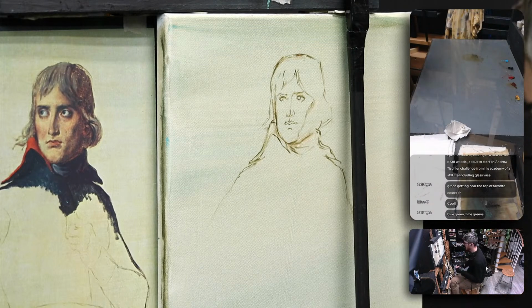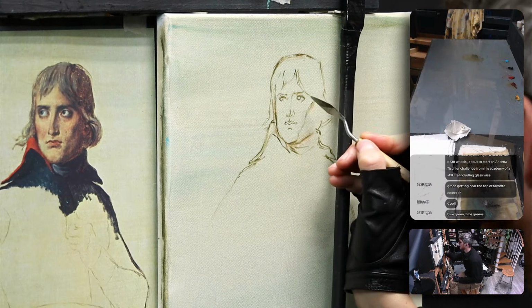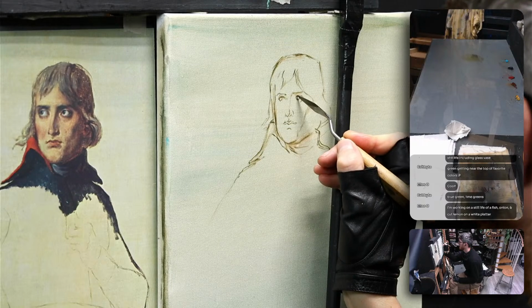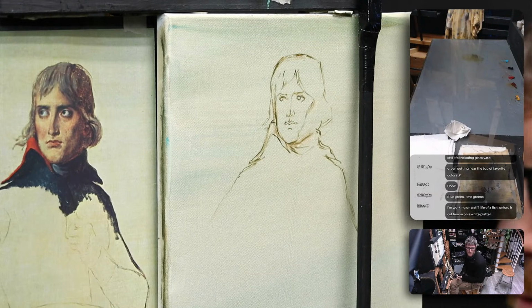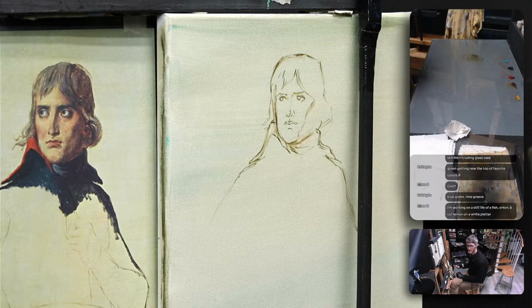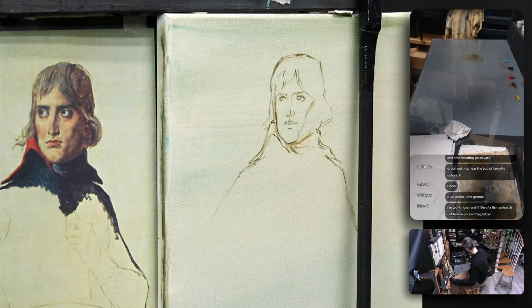Like green in general, you mean? Working on a still life of a fish, onion, and cut lemon on a white platter. So how long does the fish have to stay next to your canvas?